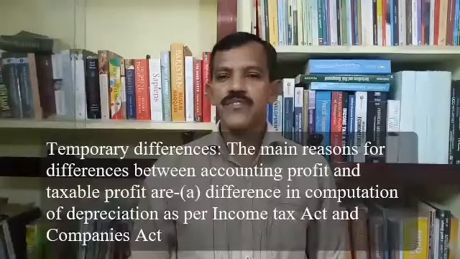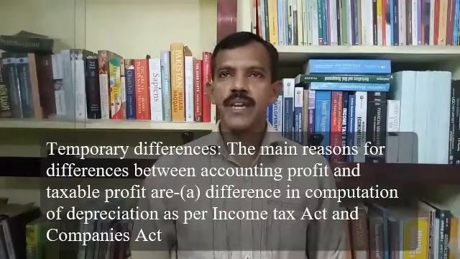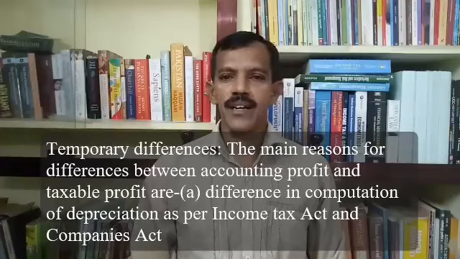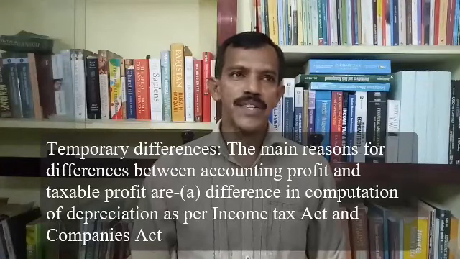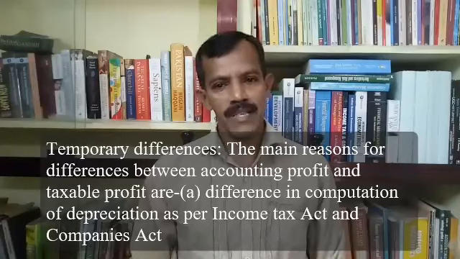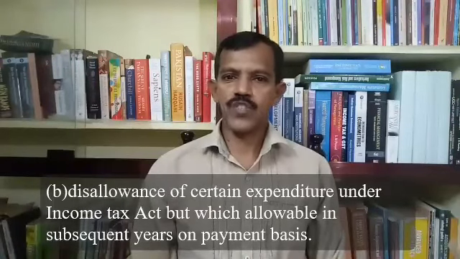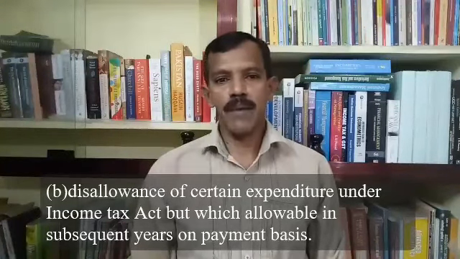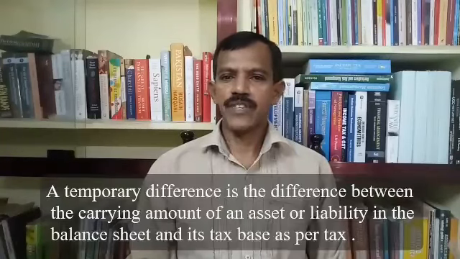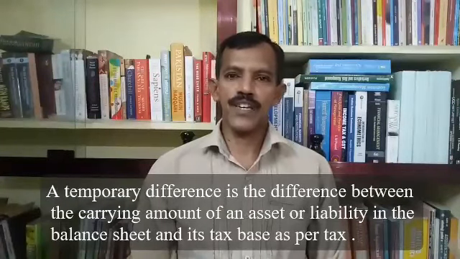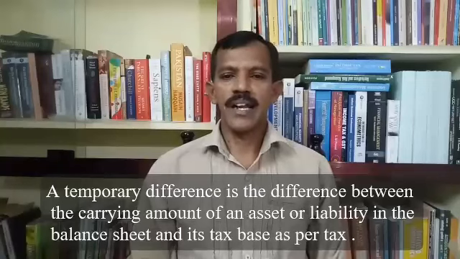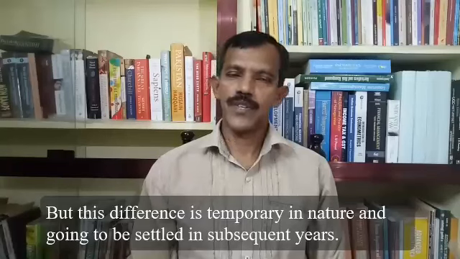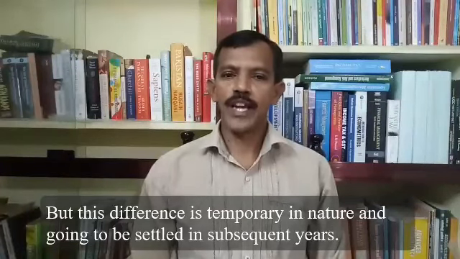Then we discuss temporary differences. The main reasons for differences between accounting profit and taxable profit are difference in the computation of depreciation as per Income Tax Act and Companies Act, and disallowance of certain expenditure under Income Tax Act, but which is allowable in subsequent years on payment basis. A temporary difference is the difference between the carrying amount of an asset or liability in the balance sheet and its tax base as per tax. But this difference is temporary in nature and going to be settled in subsequent years.